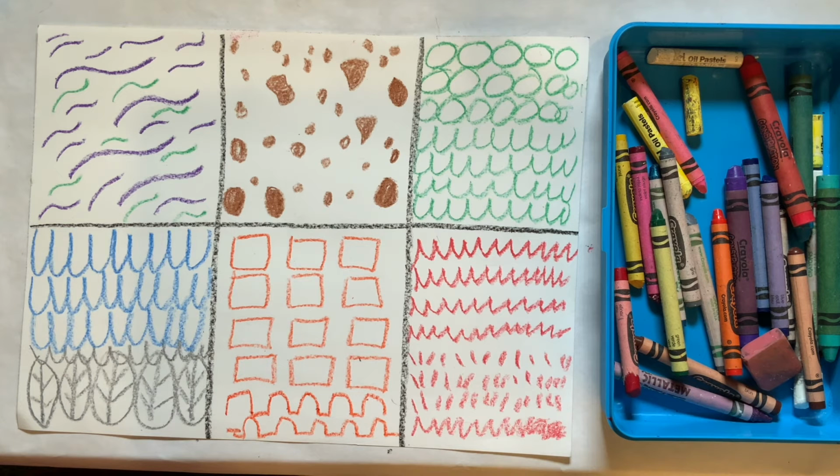Which square shows feathers? Which one looks like a tiger or a zebra? How about cute bunnies and cute kittens? Can you tell which one that one is? Now we're getting ready to color our paper.